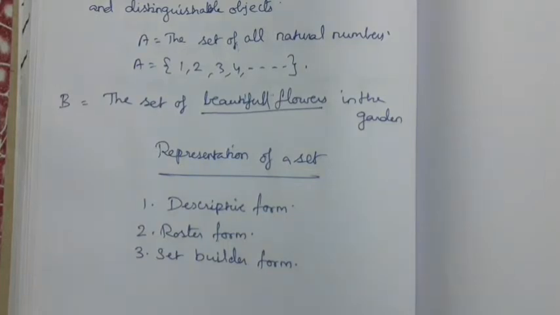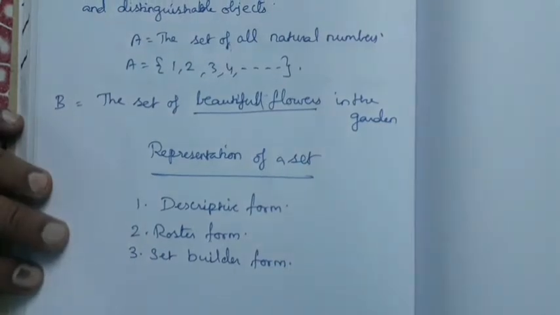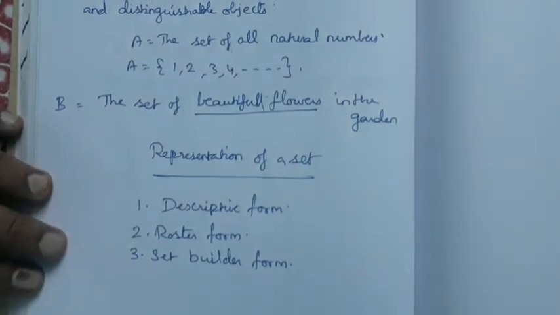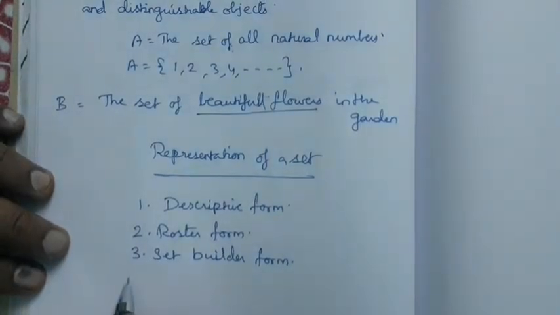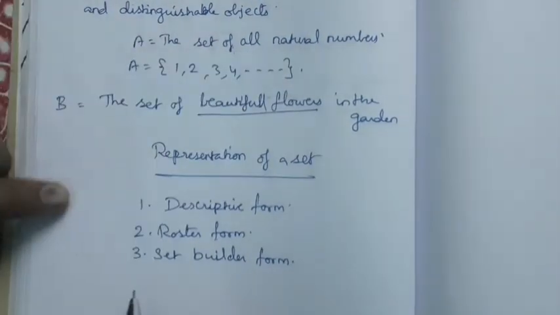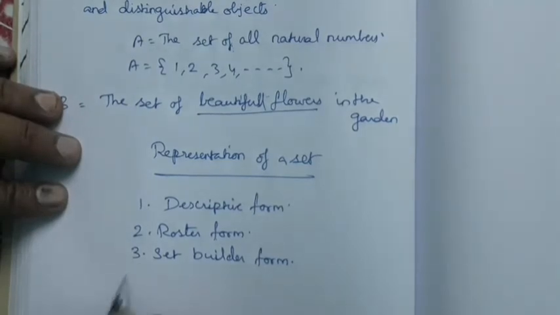Set builder form is also a notation in mathematics for describing a set by enumerating its elements or stating the properties that each member must satisfy. That is, we use a law or a formula to define a set, which each and every element in the set must satisfy. That is nothing but set builder form. Say for example, I can write the same thing, the set of all natural numbers. Let me take an example for set builder form.